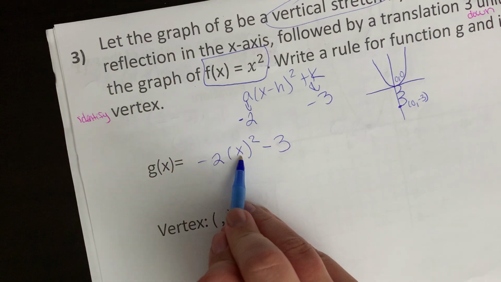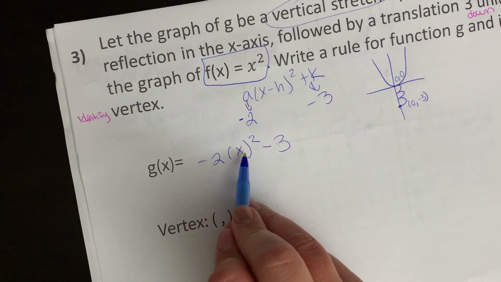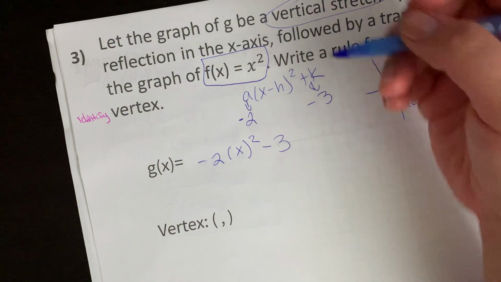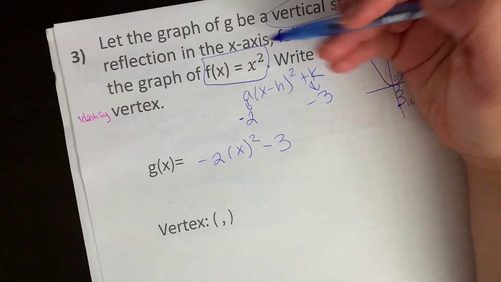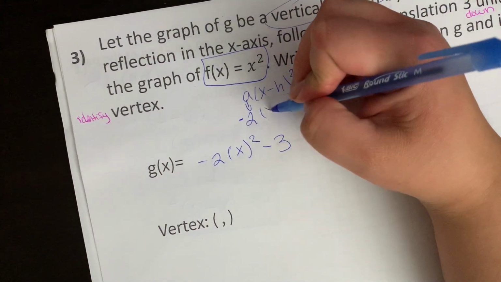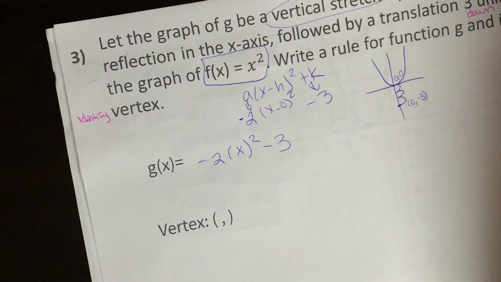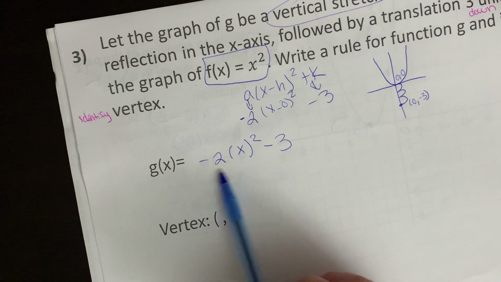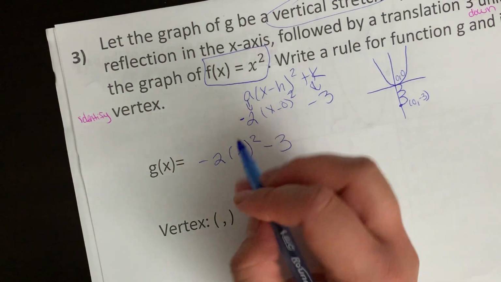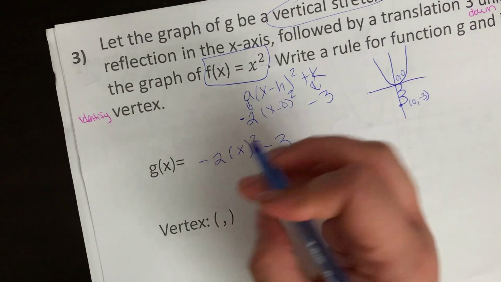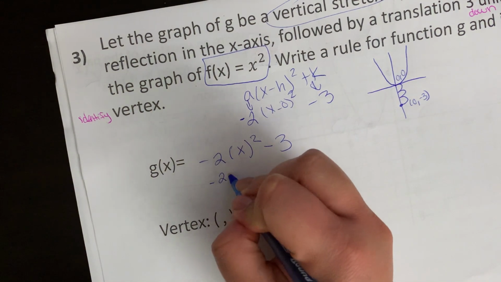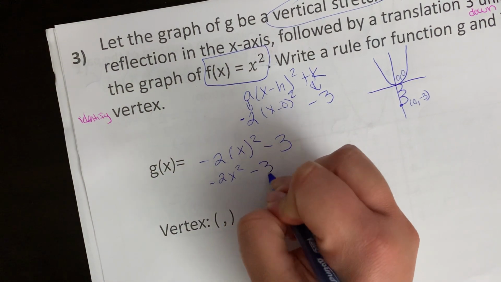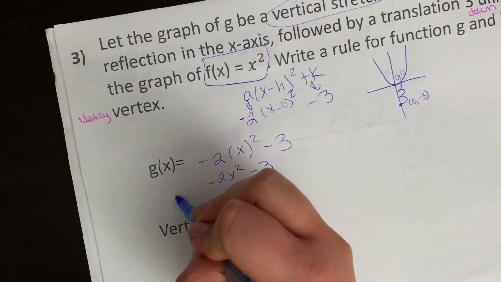So right here, you're going to notice that this looks a little weird. Well, that's because in here, since we didn't move anywhere, this is still 0, x minus 0, right? So x minus 0 is just x. So I'm going to go ahead and simplify that a little bit further, right? x squared is just x squared times -2. So -2x squared minus 3. So this would be your equation.